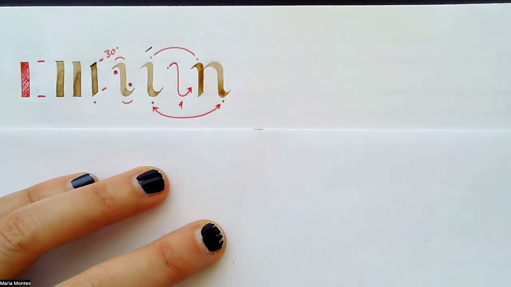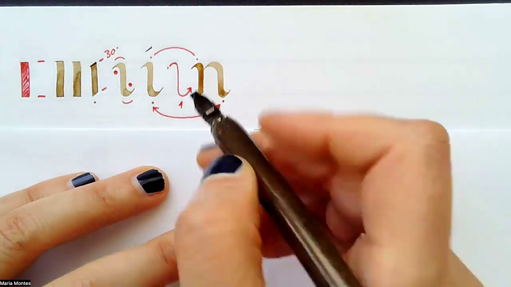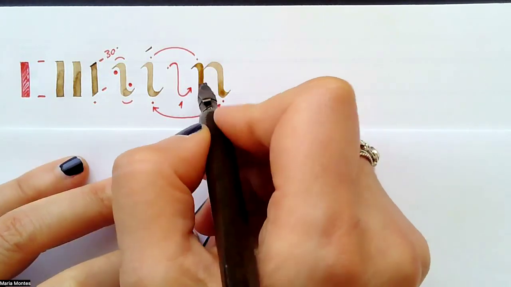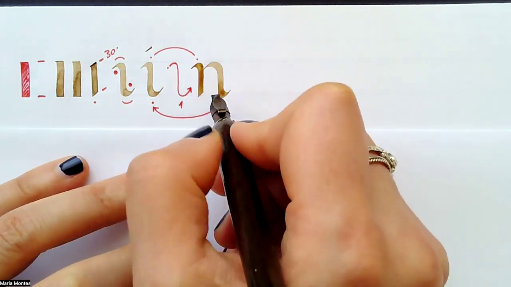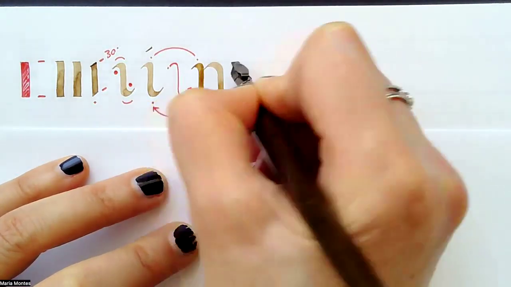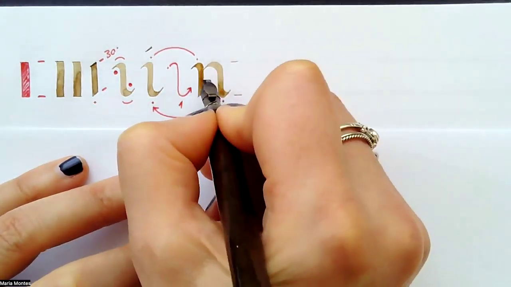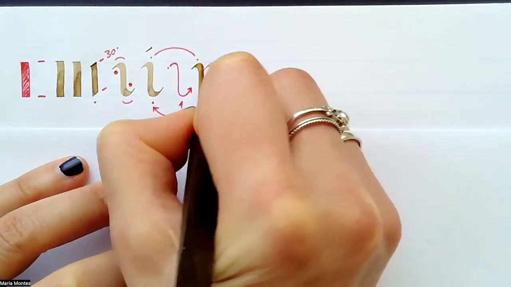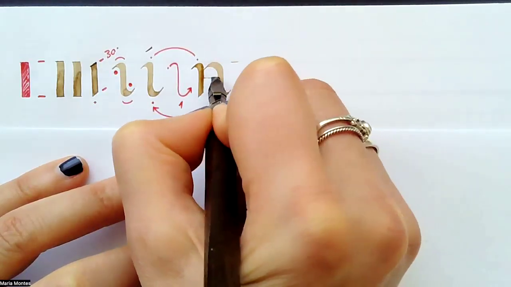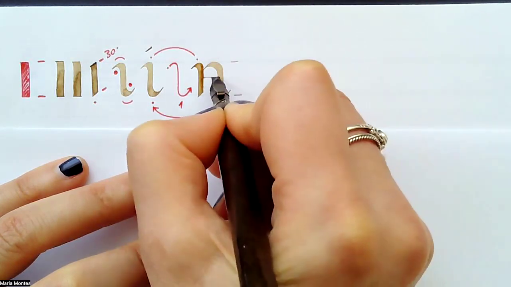So a good reference point is using your own tool, and this time using the tool at 0 degrees, so parallel to the baseline, parallel to the X height, and fit it inside my N. 1 and 2. Okay?